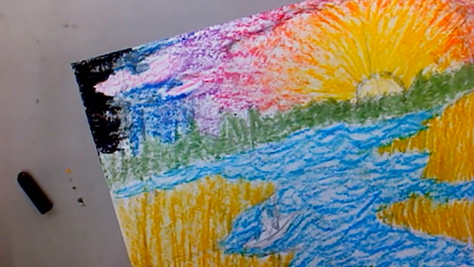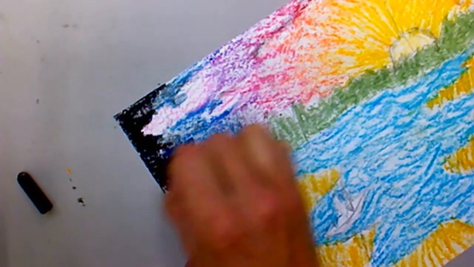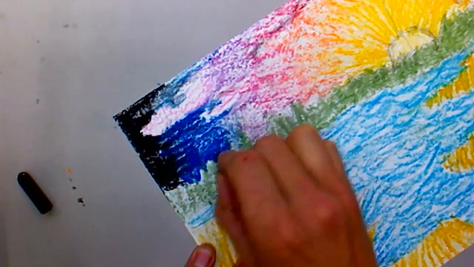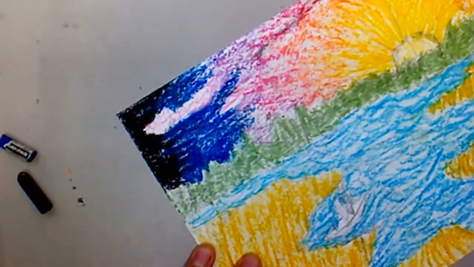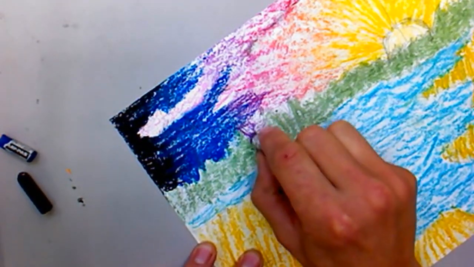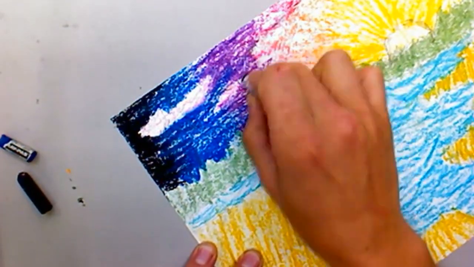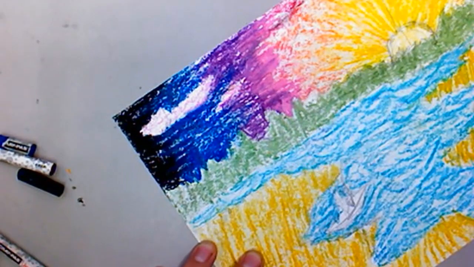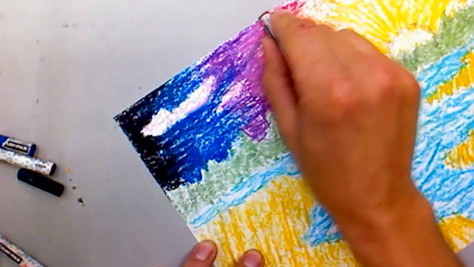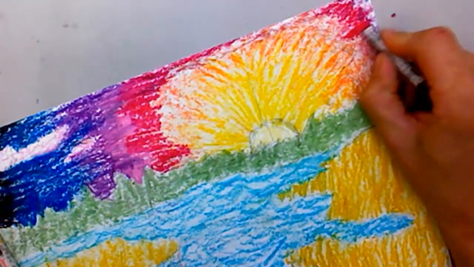Now I'm going in with my heavier pressure layer, filling everything really, really firmly. And as I do, I'm working from the darkest colors in the sky back toward the sun, and I almost always want to work from the furthest things away from us and then get progressively closer. So we start at the sky, which is infinitely far away, and then we'll work down and go into the tree line, the water, and the grass as we go on.